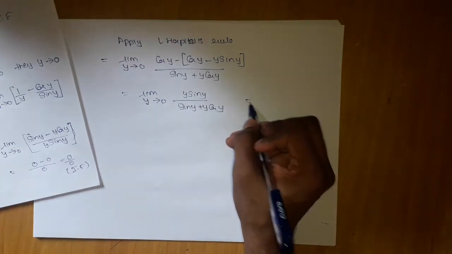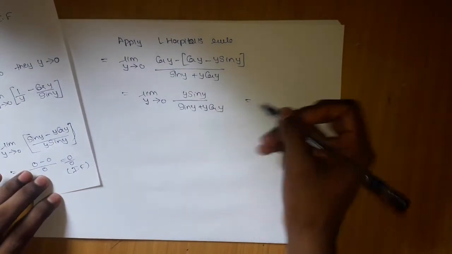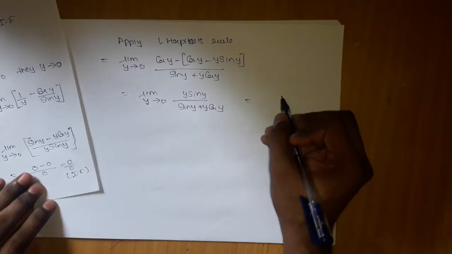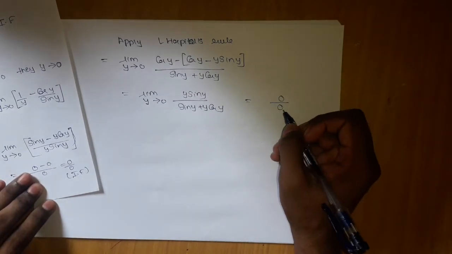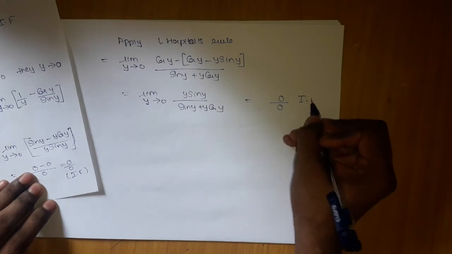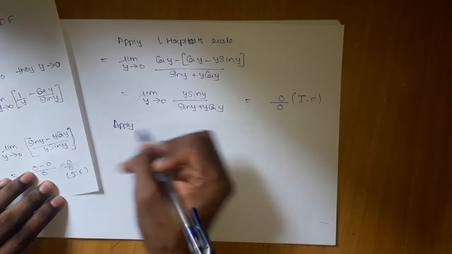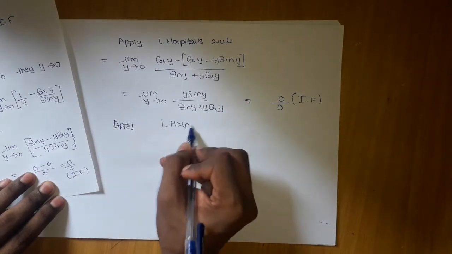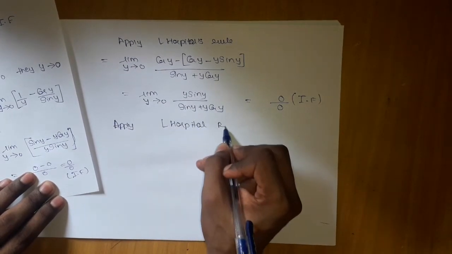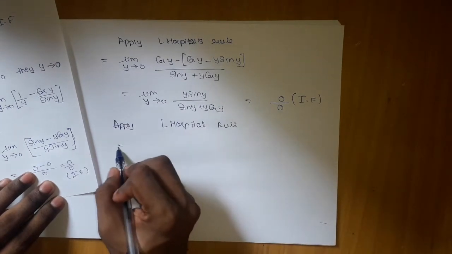So in the next step we are going to substitute the value and check. The moment I substitute 0, the numerator will be 0 and the denominator will be 0. So we are getting 0 by 0, which is an indeterminate form. We will apply L'Hopital's rule again.